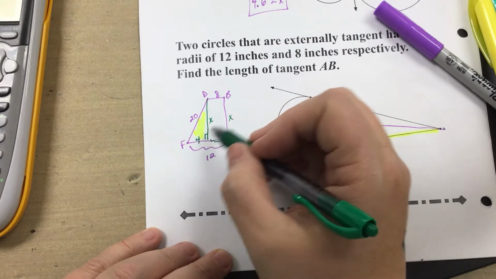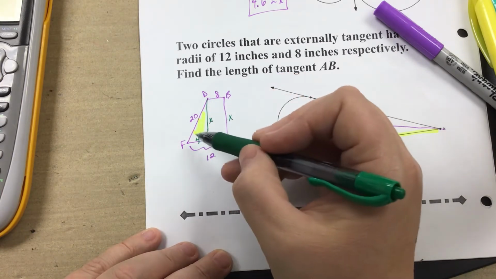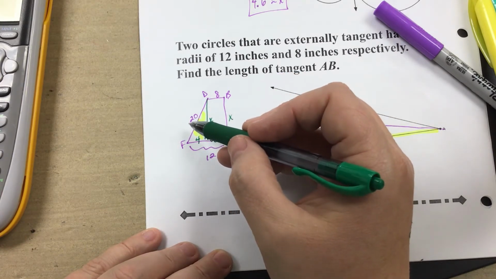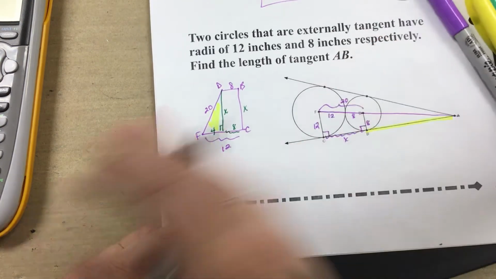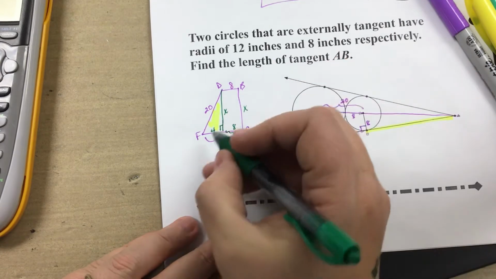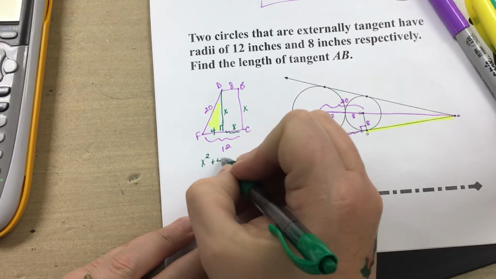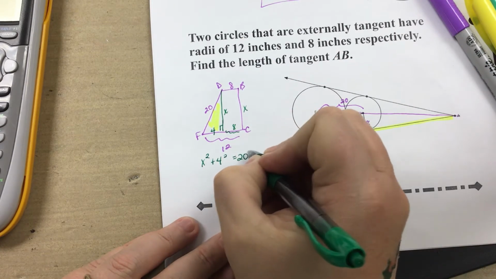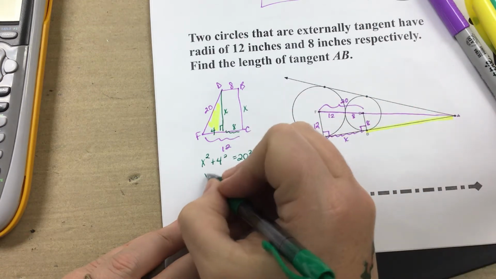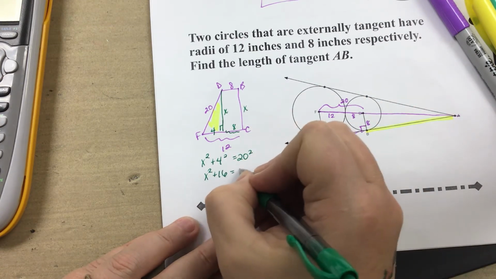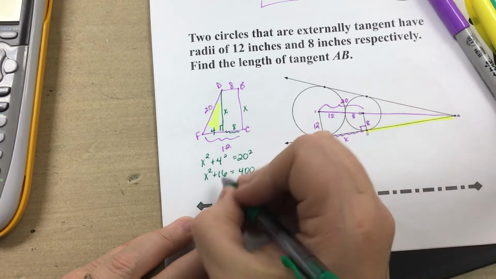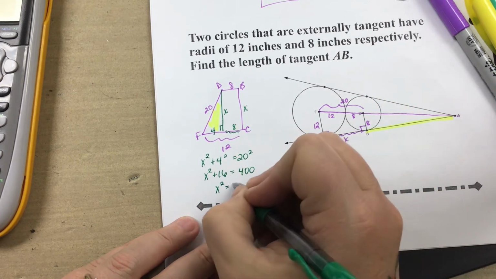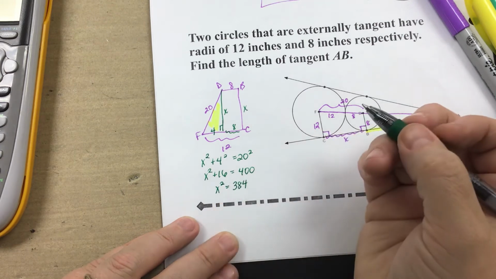We cannot use triples because 4 and 20 aren't part of one of our triples, and if I divide them by 4, 1 and 5 are not part of our triples either. So again, we have to resort back to the Pythagorean theorem. We're going to do x squared plus 4 squared equals 20 squared. 4 squared is 16, 20 squared is 400. So if I continue solving for x, if I subtract 16 from both sides, that's going to give me 384.